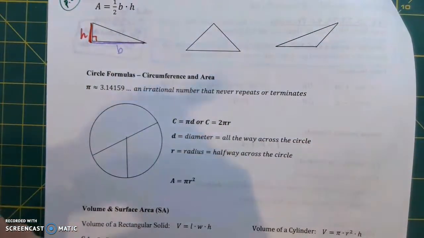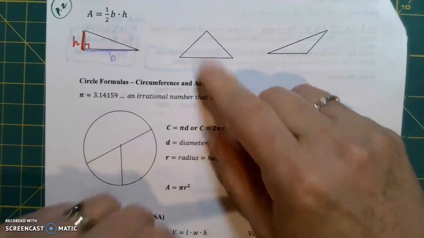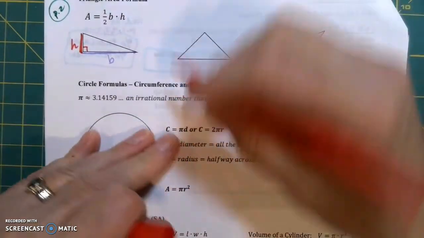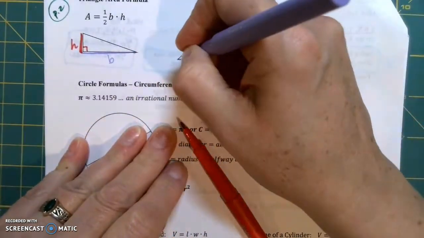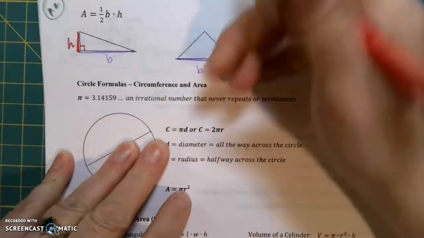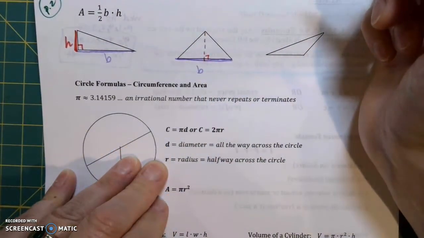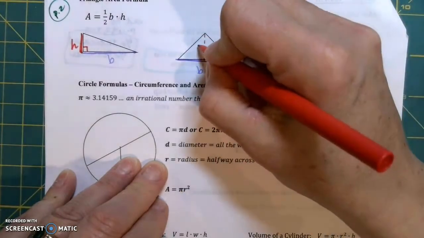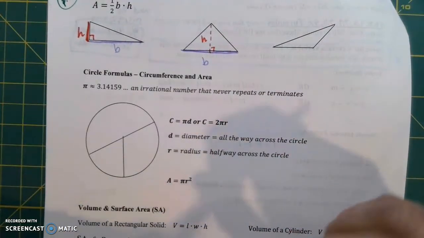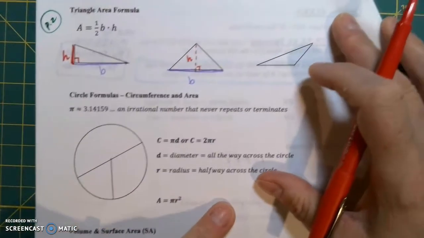Now the height is not always one of the side lengths, and that's why I've got the 3 pictures here, because in these other ones, it is not one of the side lengths of the triangle. So in this one, if I have the base be this side, then the perpendicular that goes to that side from the opposite vertex is going to be that. So it is not one of the side lengths, so you would need to have some additional information other than just side lengths in order to find the area if the triangle looks like that.